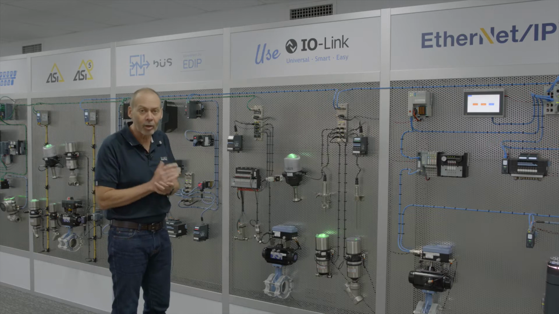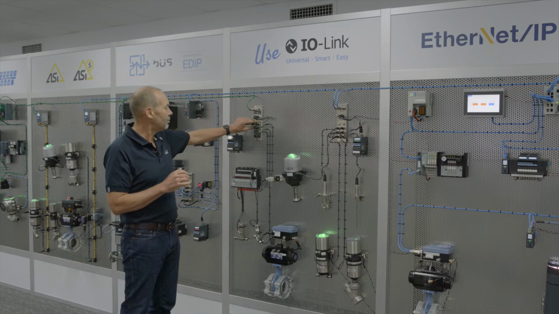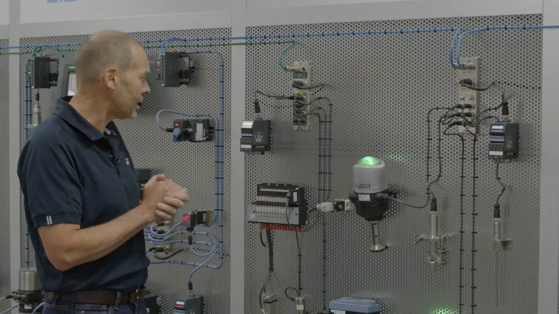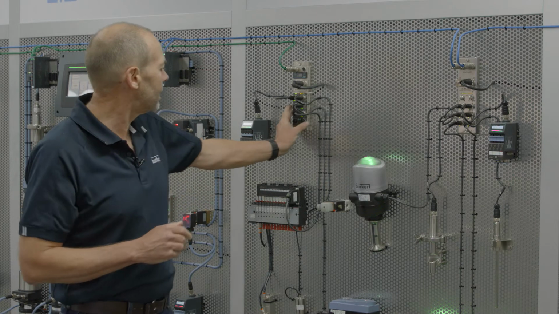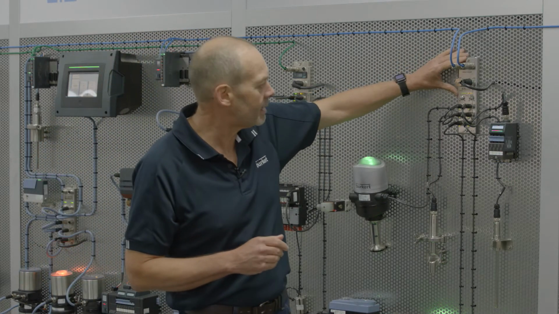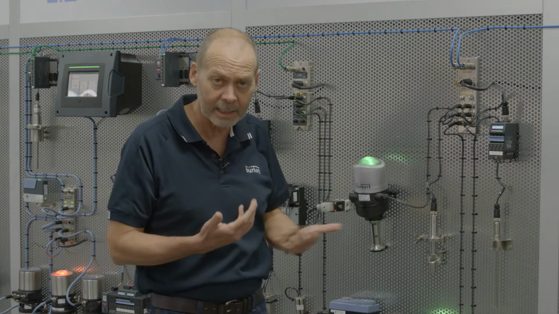But not like an I/O block where they just link to simple devices. These are smart ports where they can actually link to digital devices. So to give you an example, this is a block of 8 for a standard industrial application, and this is a similar one but used in a hygienic application, so therefore in stainless steel.